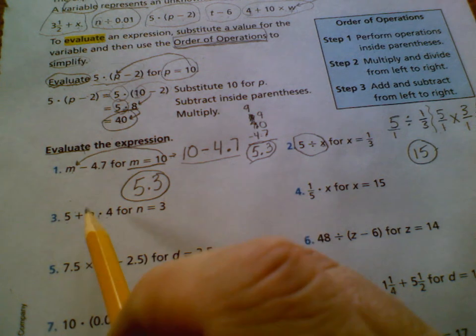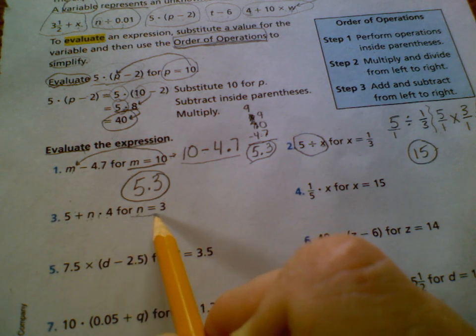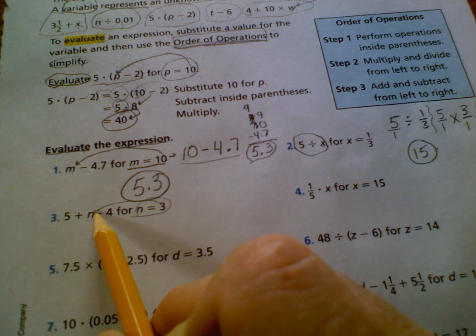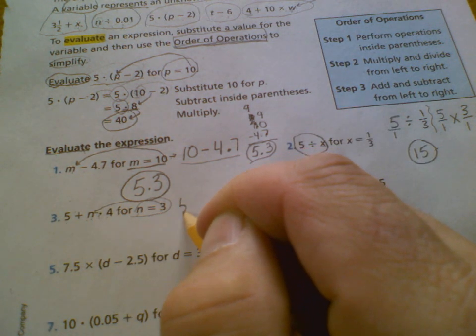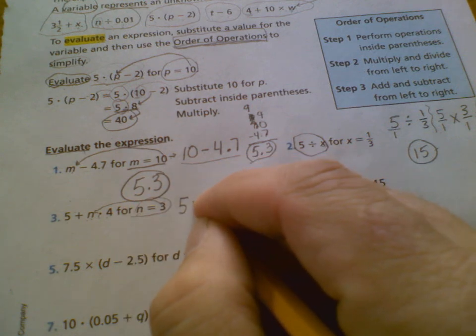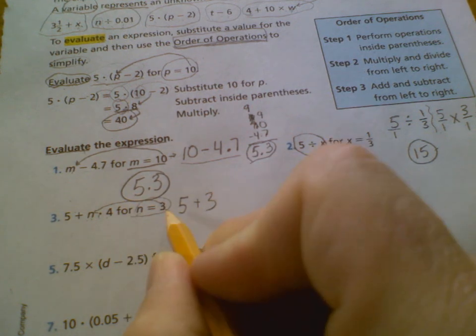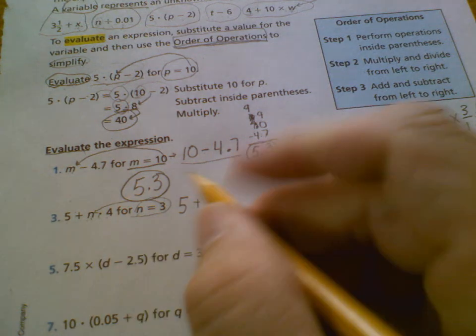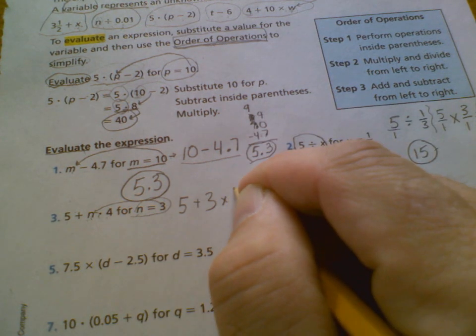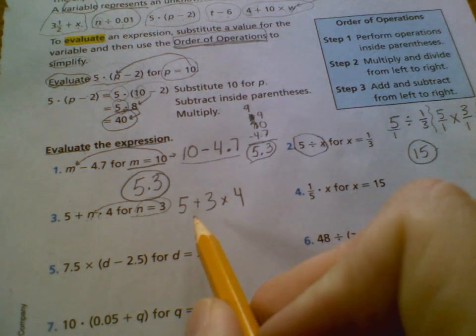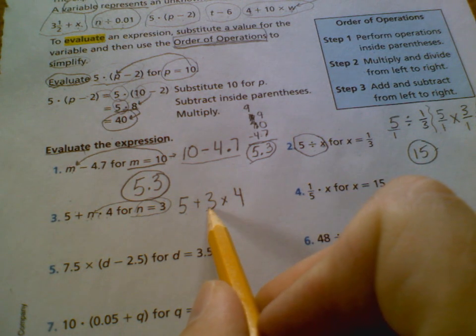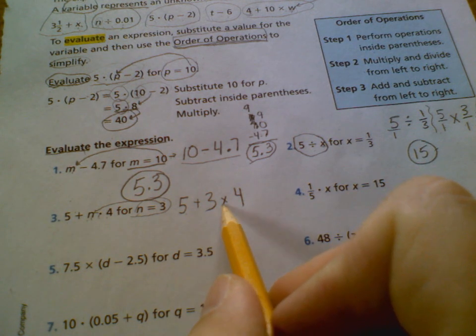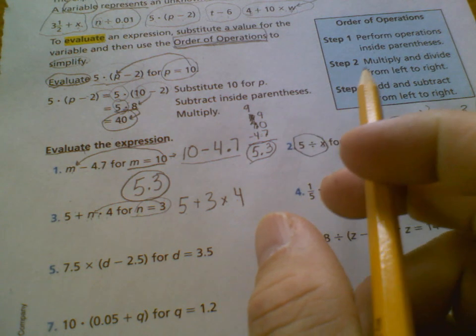You know what I'm going to do? I know that n is 3, right? I'm going to put that 3 in there and rewrite it. Make it a little less confusing. So I had 5 plus 3, because n is 3, times 4. Okay. I have to ask myself, do I do 5 plus 3? Or do I do 3 times 4? Well, look at your rules up there.